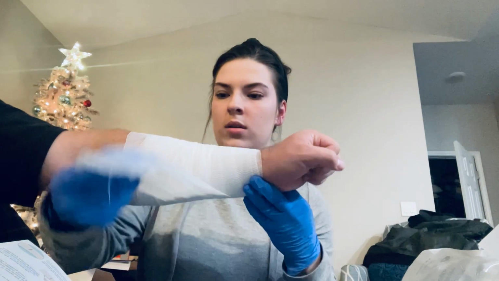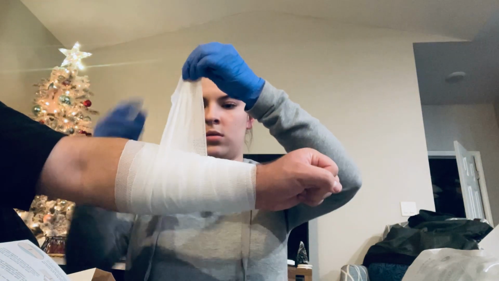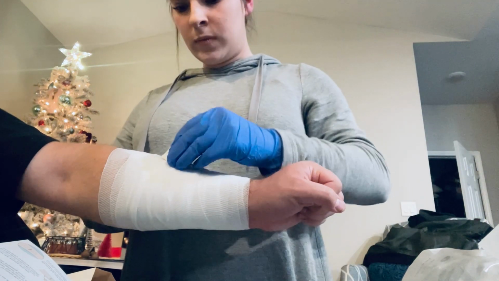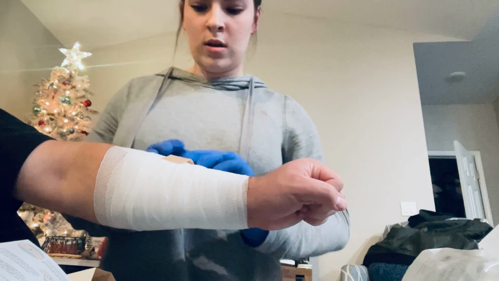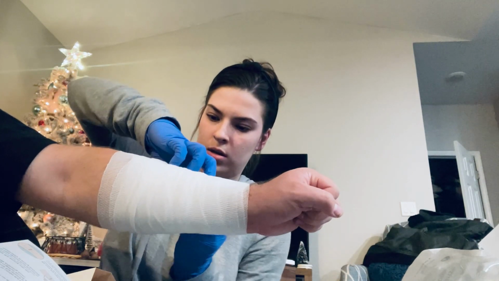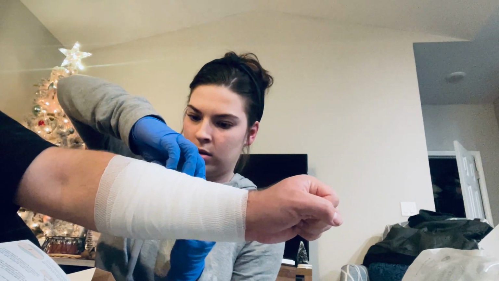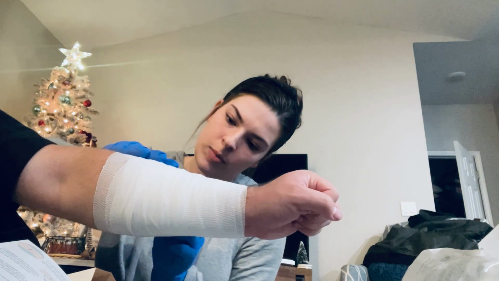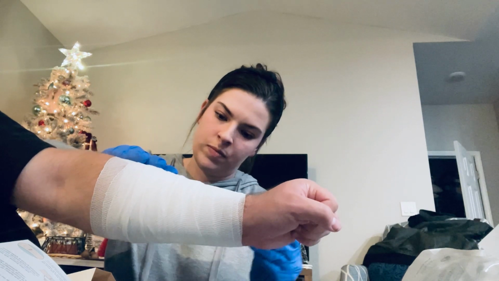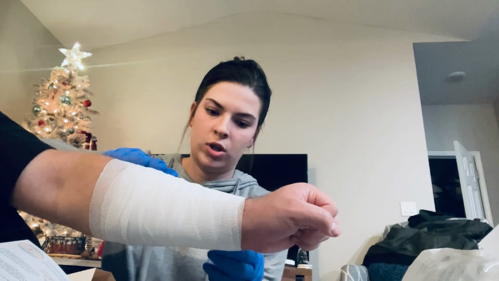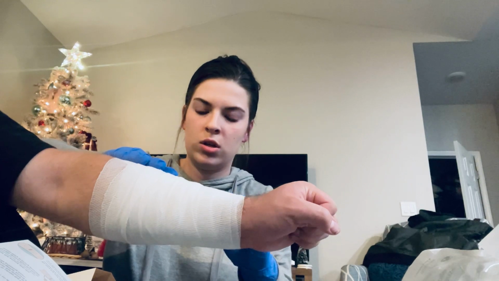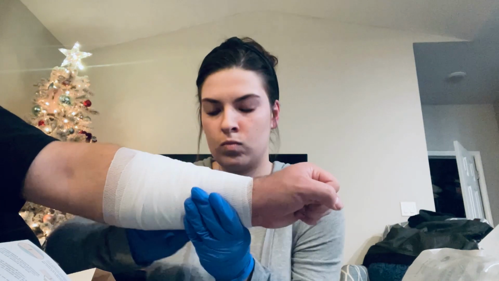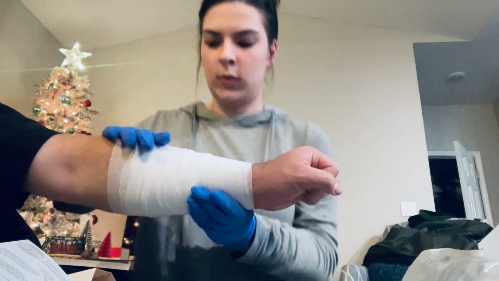Take the tape, and properly secure the bandage so that it will not come loose.